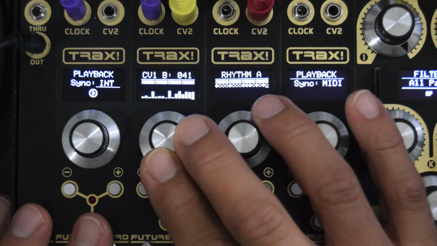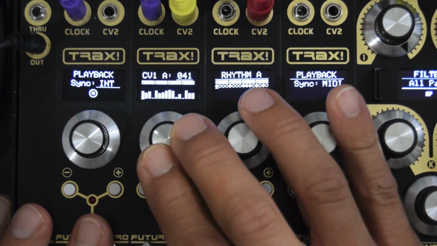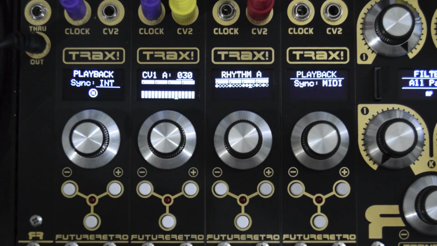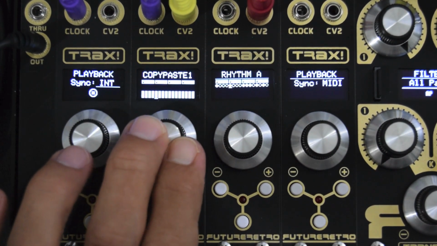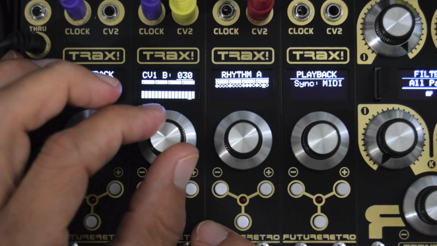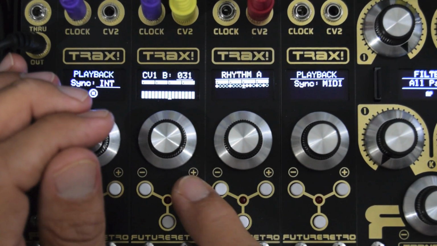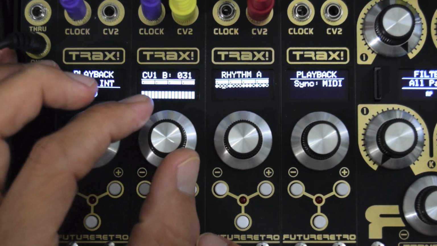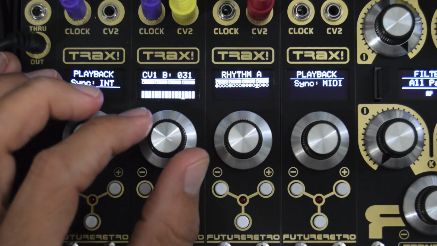Let's go ahead and set our playback to CV1. Now let's go ahead and write everything to closed hi-hat. Now let's copy and paste that pattern from A to B. So here's B, and let's pick up a sample. I'm going to go ahead and play B. So there we've thrown in the next sample above our closed hi-hat.